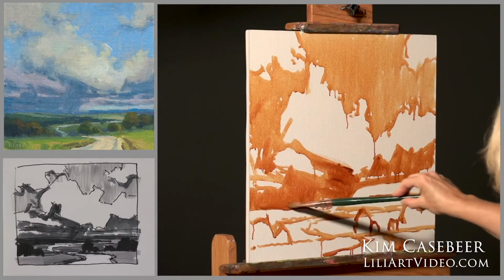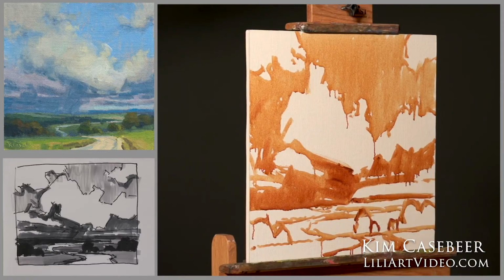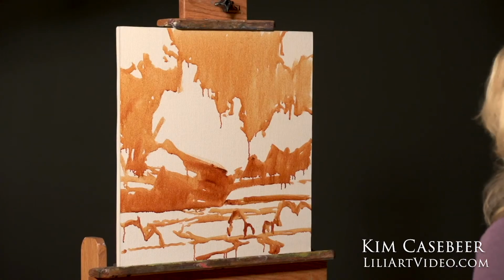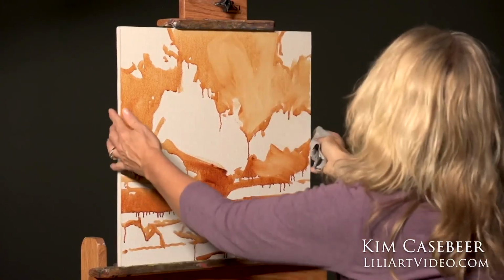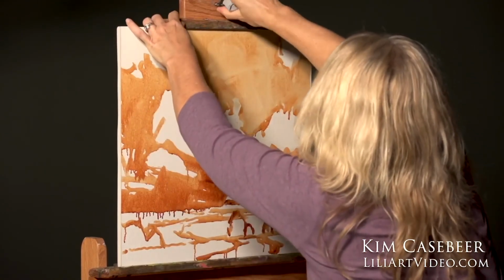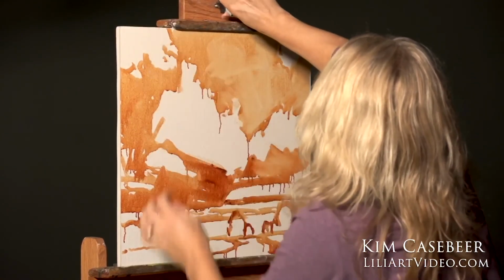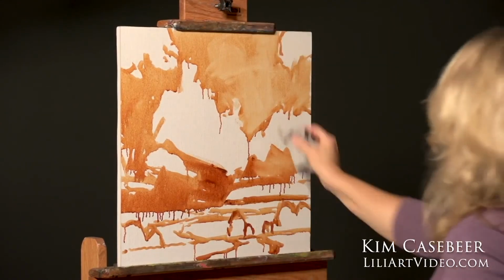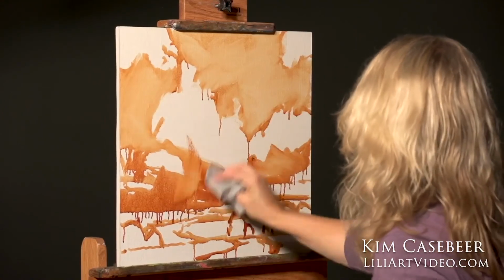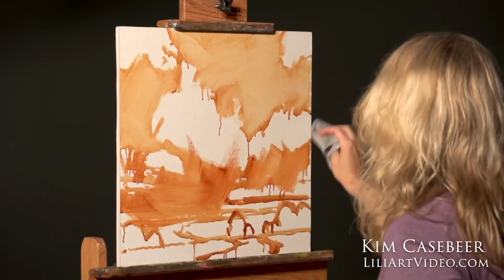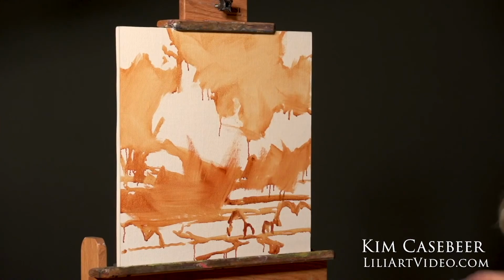Okay, gonna take a minute and wipe down some of the paint. Just keeping it nice and loose.